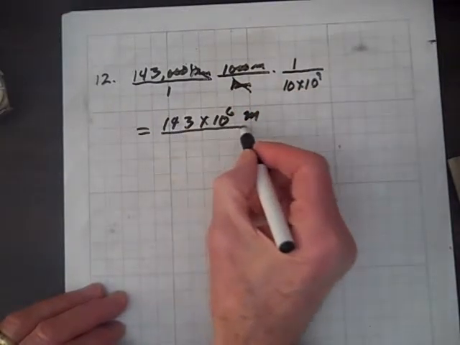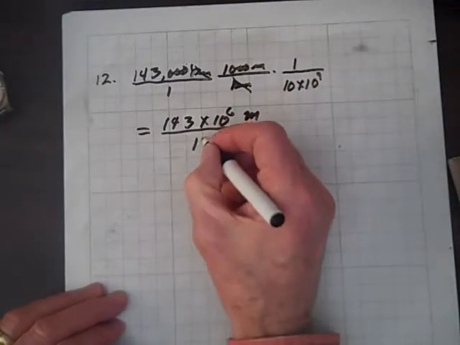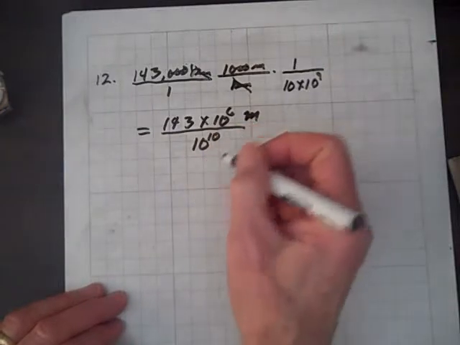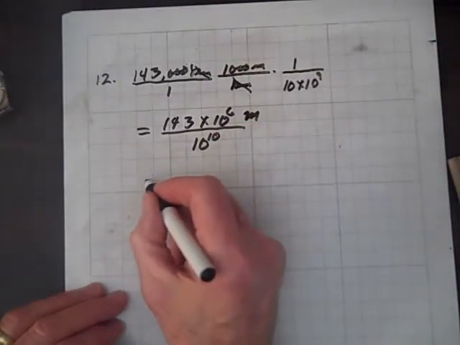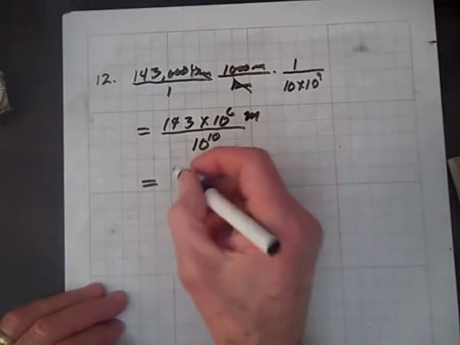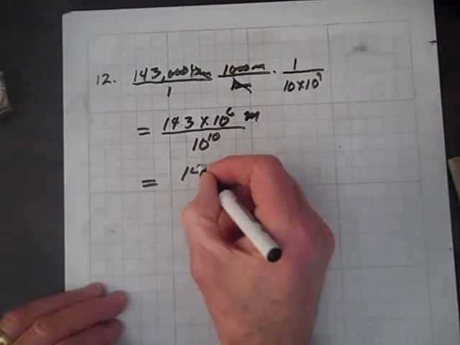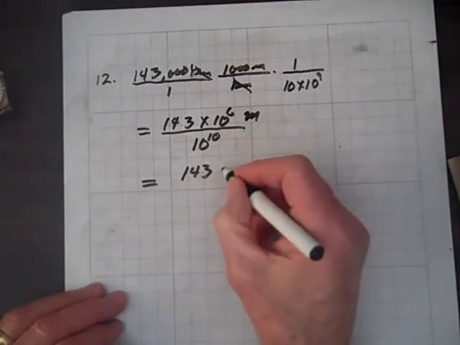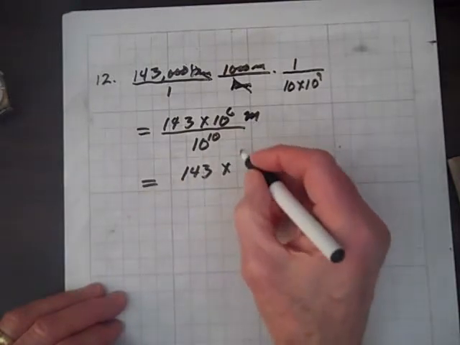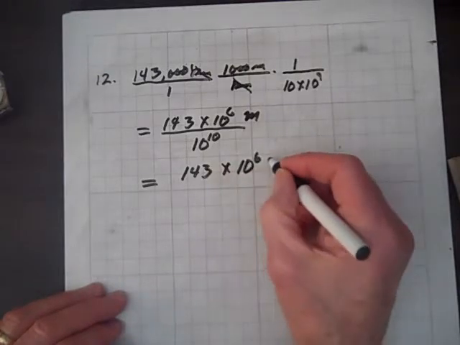And downstairs we have 10 times 10 to the 9th, which is 10 to the 10th. So we've got 143 times 10 to the 6 meters.